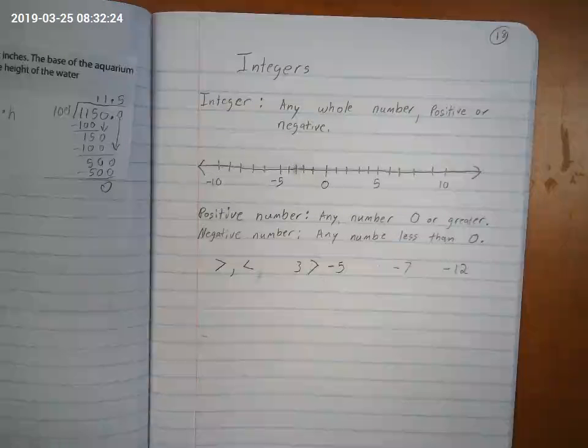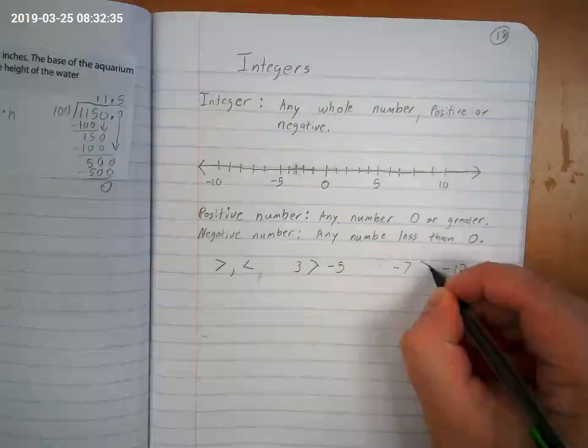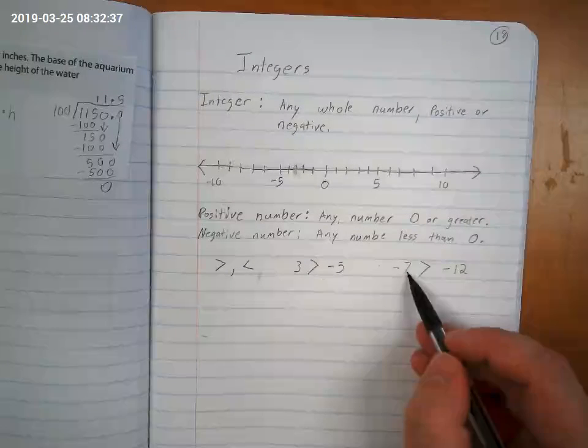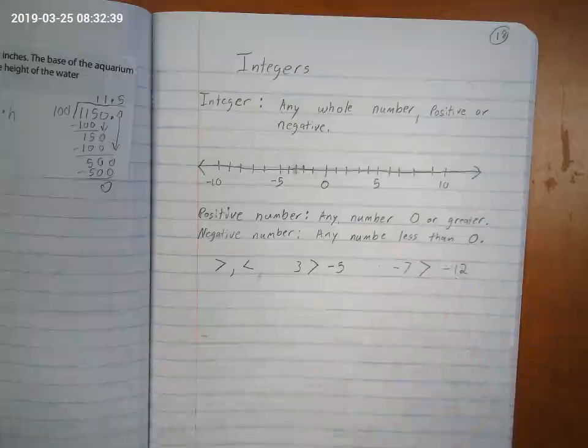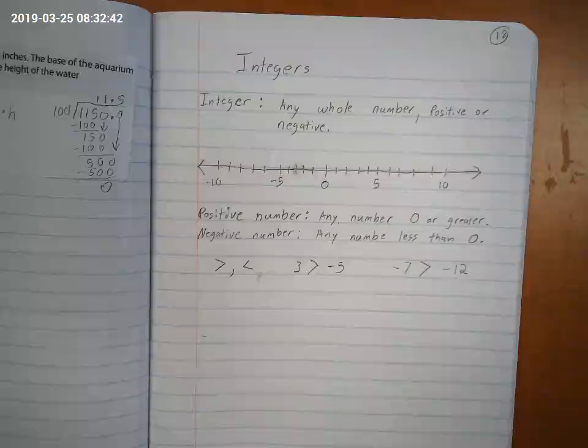If these were positive numbers, that'd be one thing. But since these are both negative, the one that has the smaller digit is actually the larger number here. So negative 7 would be greater than negative 12. Remember, any number to the right is a bigger number than any number to the left.